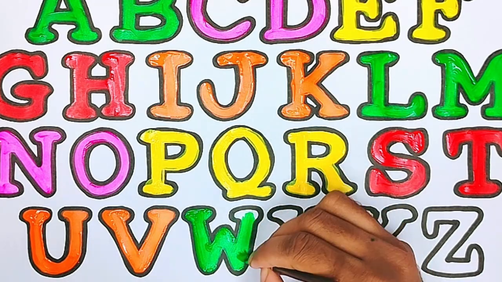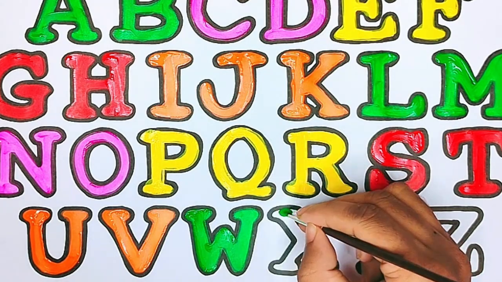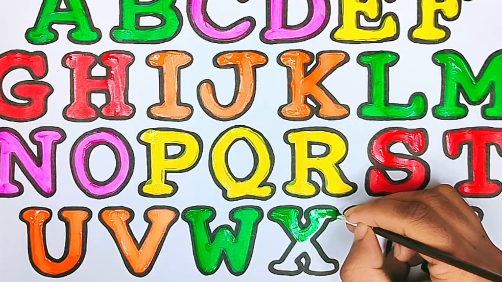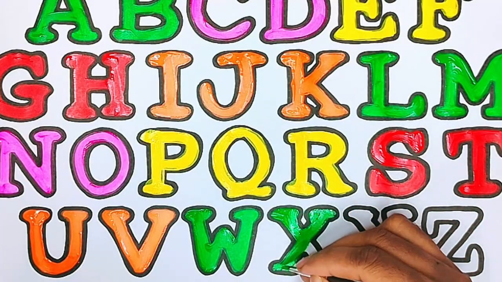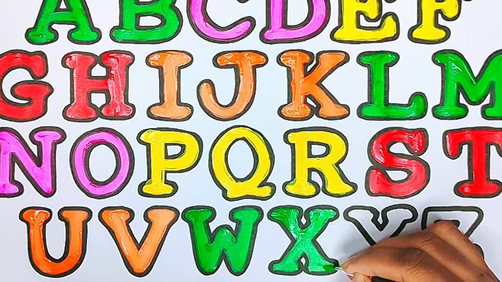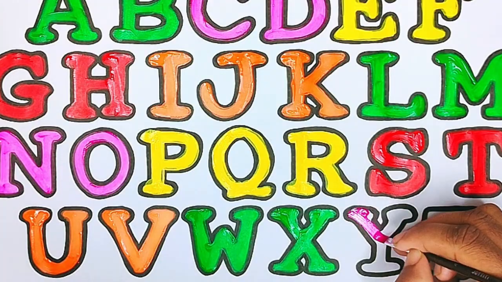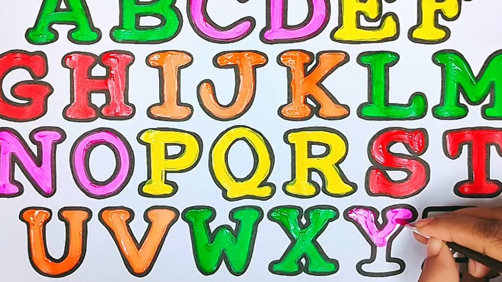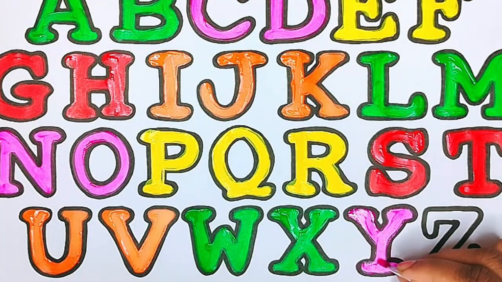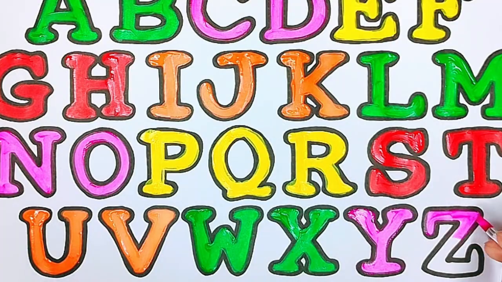W for watermelon. X for Xerox. Y for yolk. Z for zebra crossing.